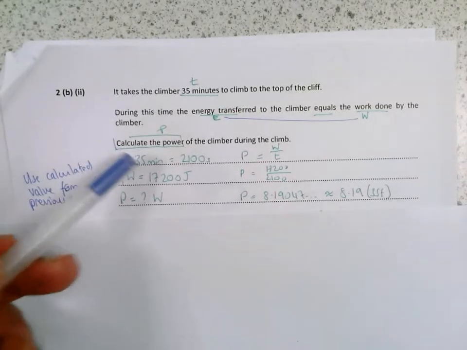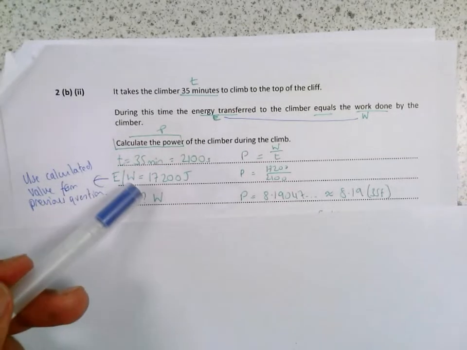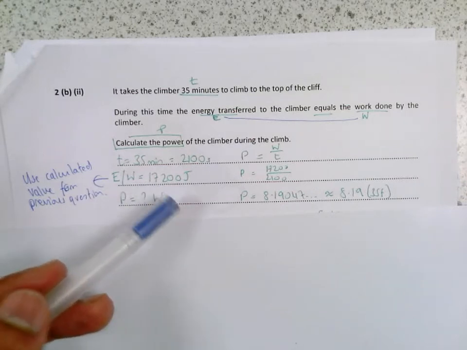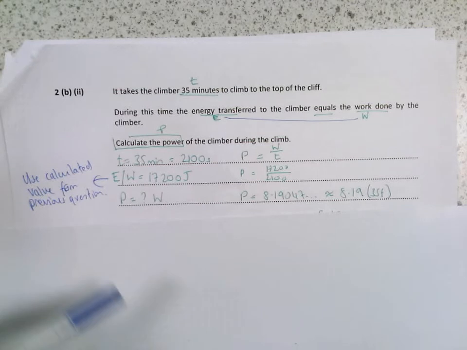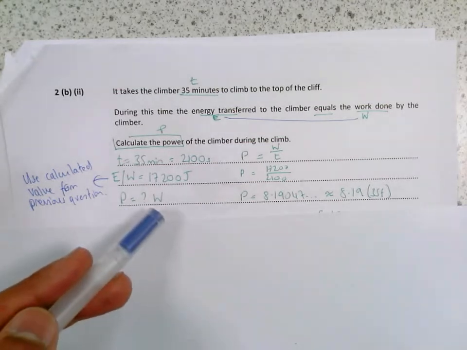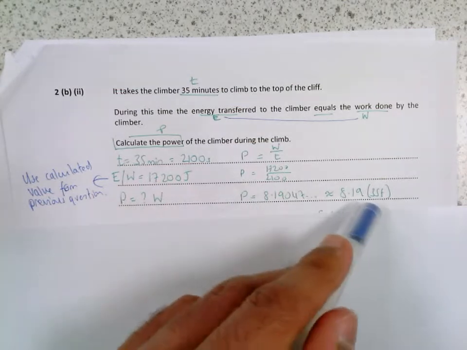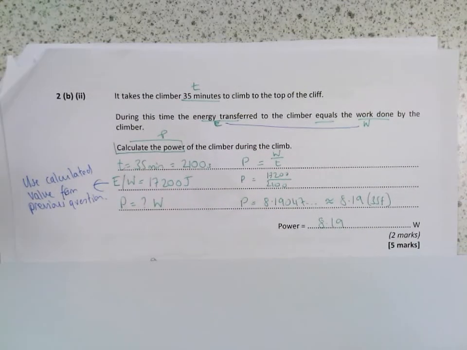So the time is 35 minutes. The energy transferred, the work done, I know from the previous question, which is 17,200 joules, and I know the power is measured in watts. So I write the formula, substitute, and get my answer to three significant figures, which is 8.19 watts.